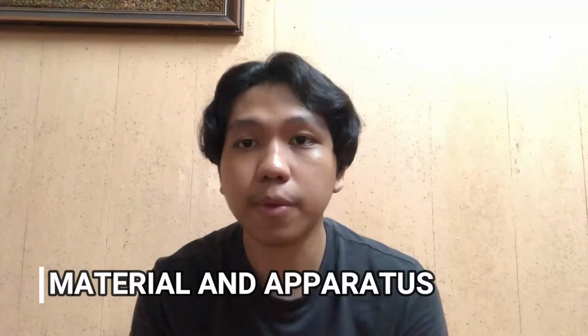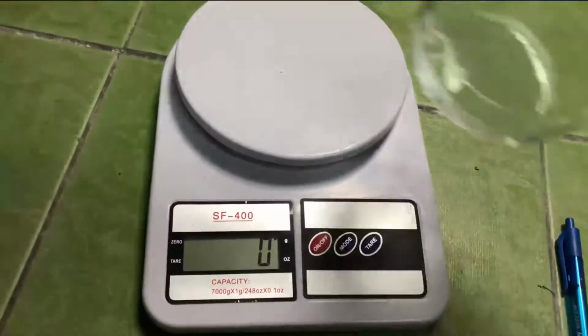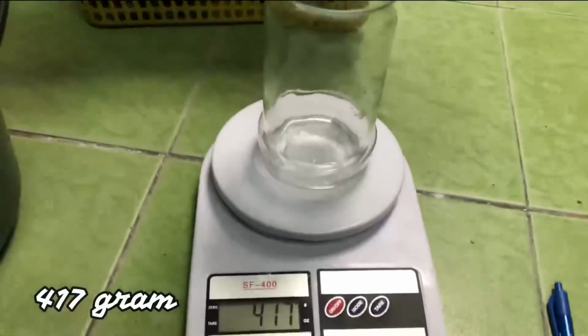So the material and apparatus that I use in this experiment is a glass bottle, dry soil, water, and digital scale. First of all, we need to weigh the empty glass bottle. Next, we need to fill the glass jar with dry soil.